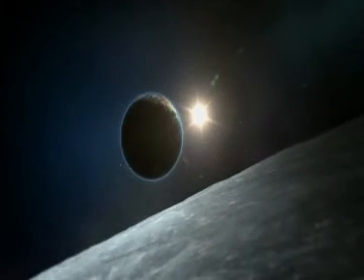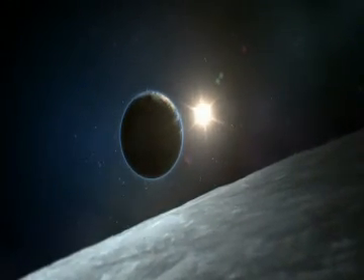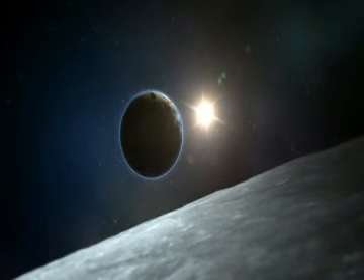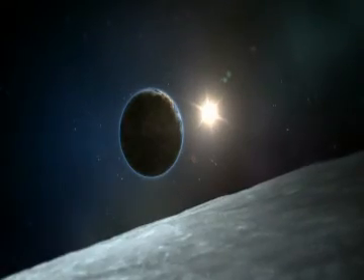Now that you better understand lunar eclipses, think about this. If you were on the moon, what happens to the light of the Sun during a lunar eclipse?